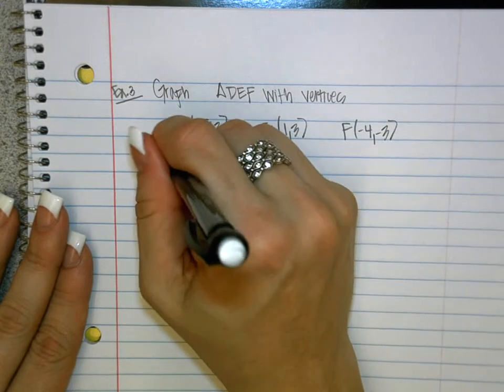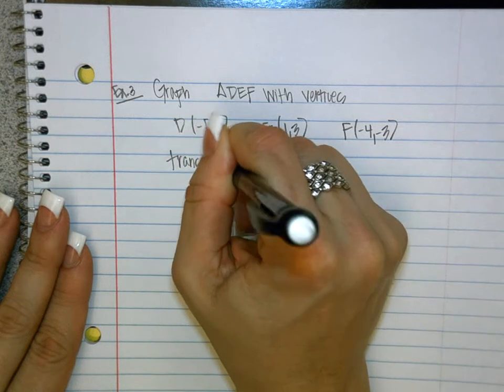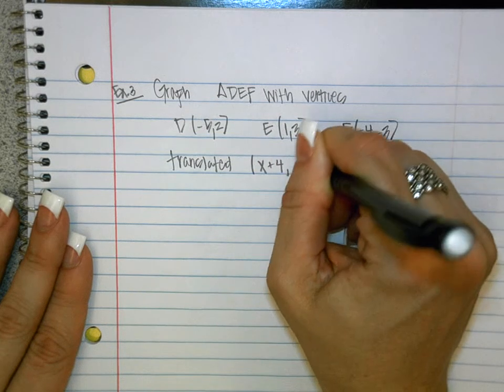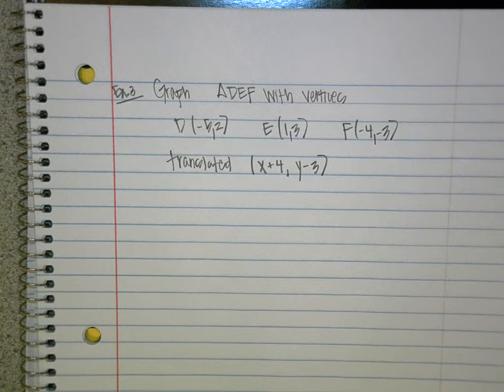Then I want you to have that translated X plus 4, Y minus 3. So graph that and then translate it X plus 4 and Y minus 3.